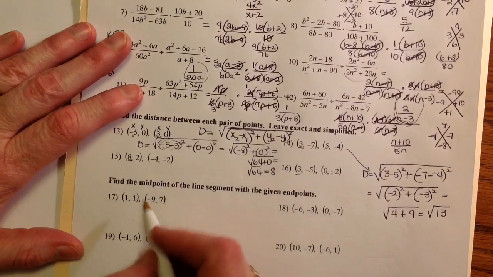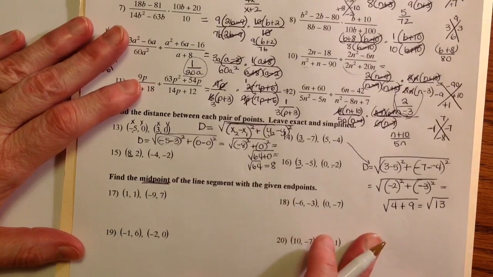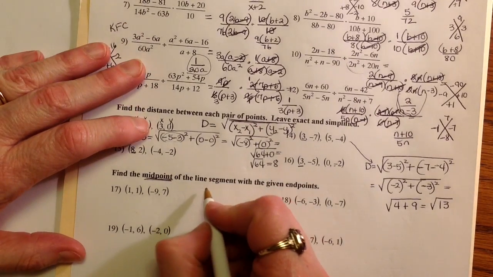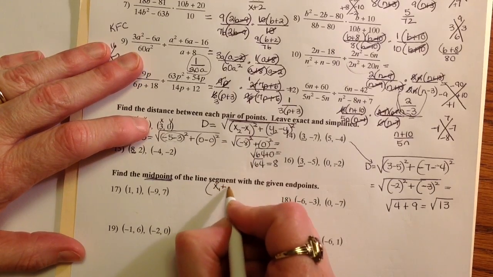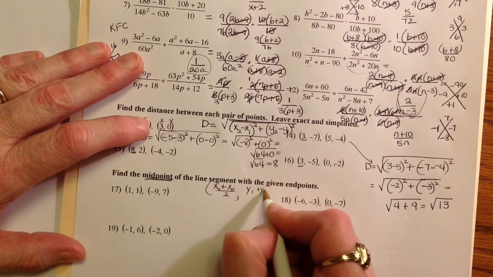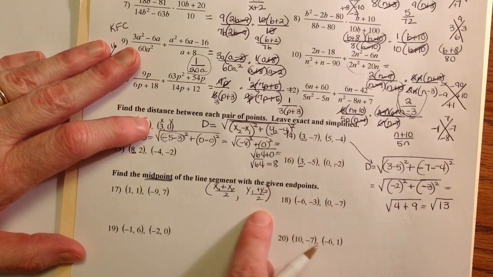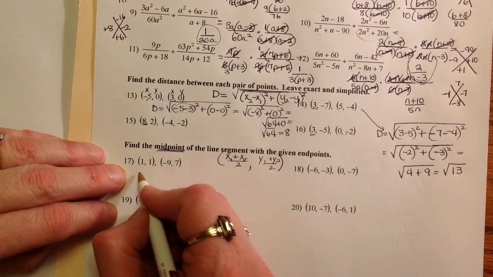I think I can do midpoint on here because those are pretty easy. Remember we've talked about the middle. And to get the middle, you're just averaging. You're just going to add the x's together, x sub 1 plus x sub 2, and average them. And then y sub 1 plus y sub 2, and average them. And it's just an ordered pair when you get through with it. And I'm just going to leave them improper if they don't come out even.